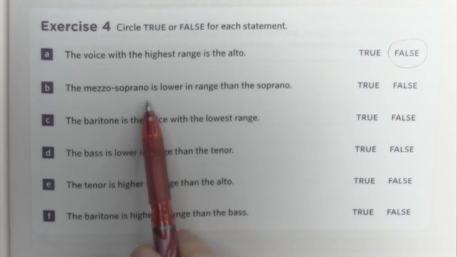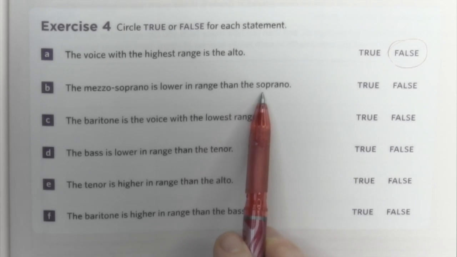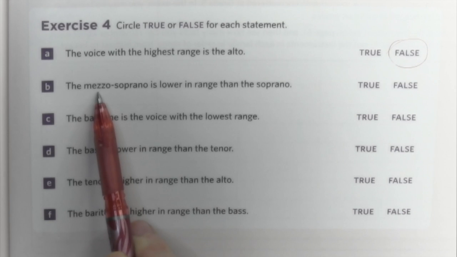The mezzo soprano is lower in range than soprano. Yes, it is, because soprano is the highest and mezzo soprano is nearly soprano.